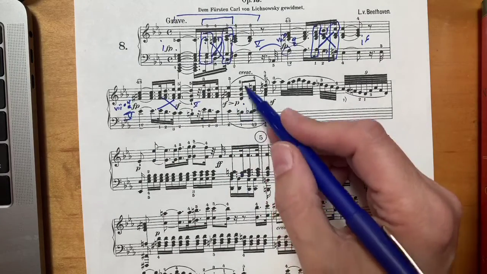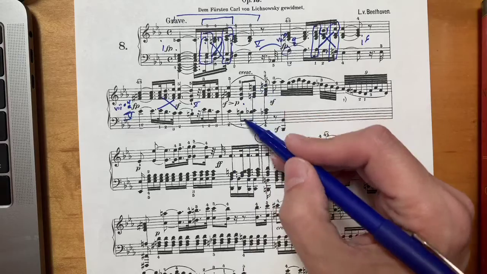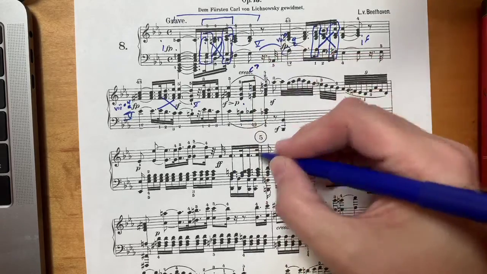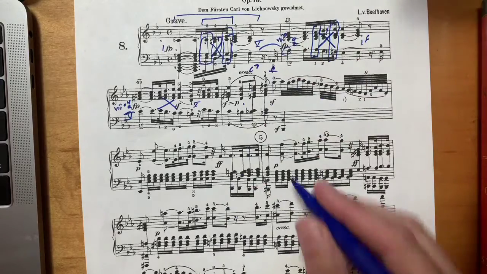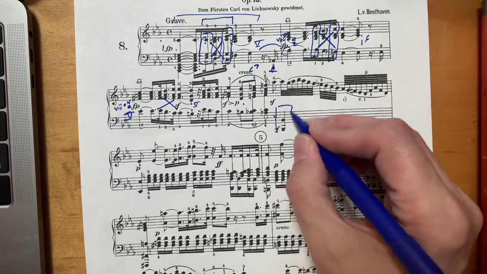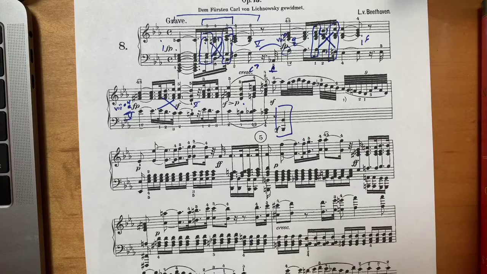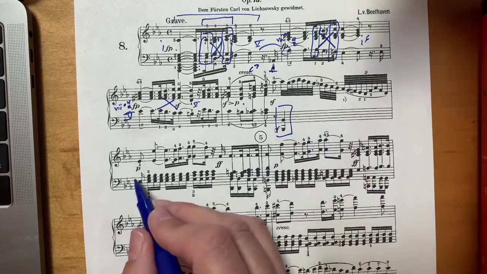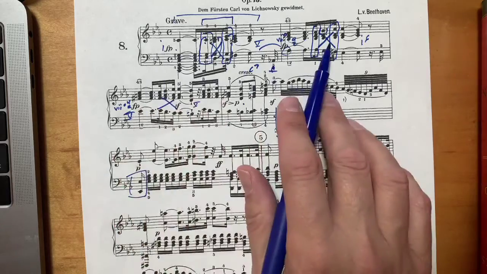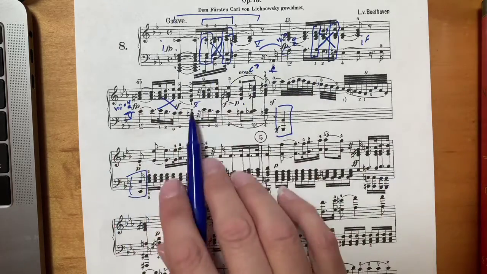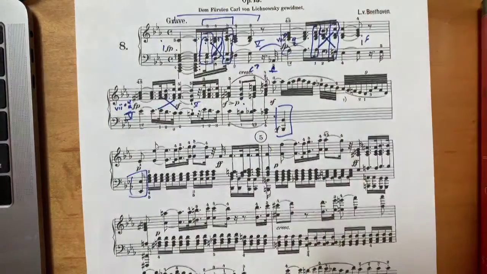And now the 5, we get another chromatically altered chord, which is C7, which goes to F minor, which goes to a big whopping B flat. And this big whopping B flat resolves to a big whopping E flat. I'm going to take the notes up to this point, and I'm going to sketch them on my staff paper.